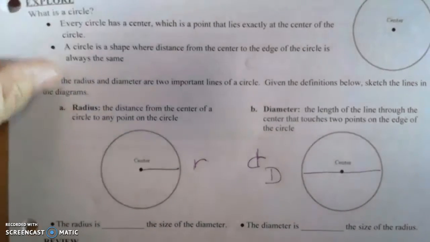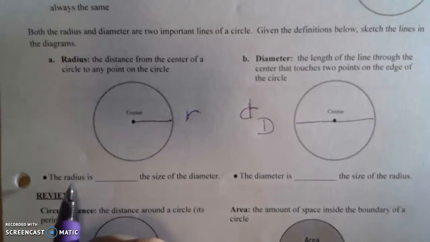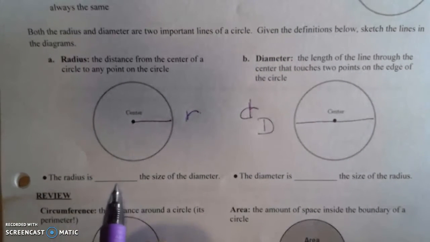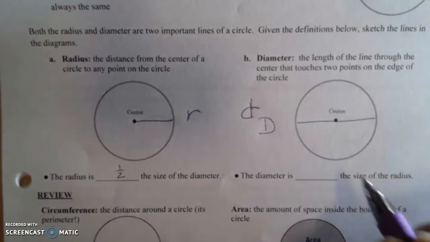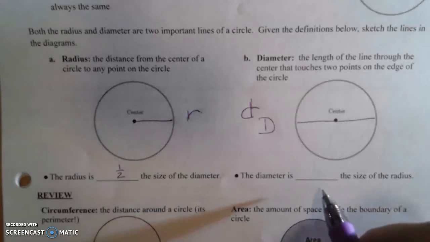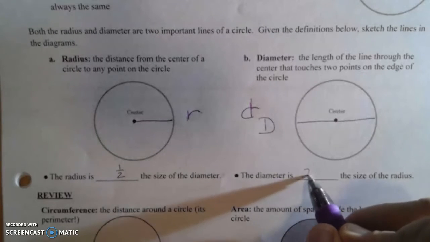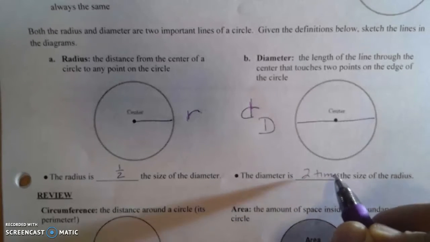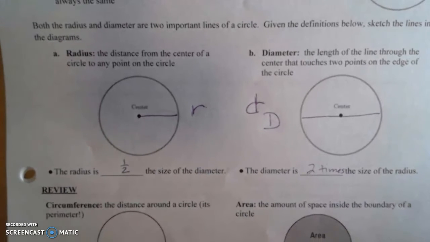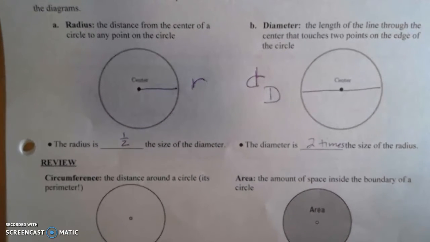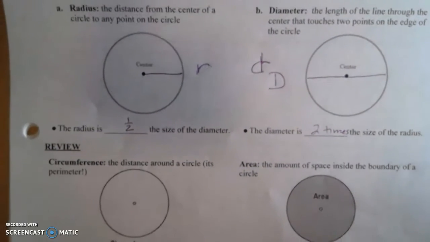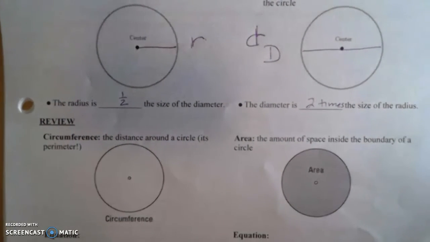And we actually talk about the relationship between the radius and the diameter. The radius is 1/2 the size of the diameter, and the diameter is 2 times the size of the radius. Okay, so that's important. Let me switch to this color pen here, maybe it might be easier to see.